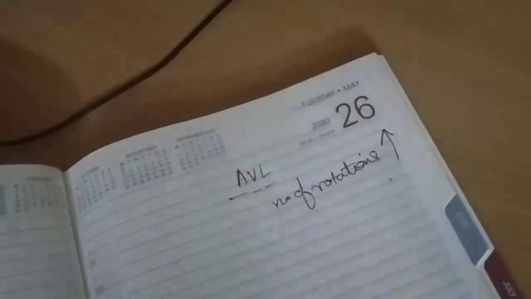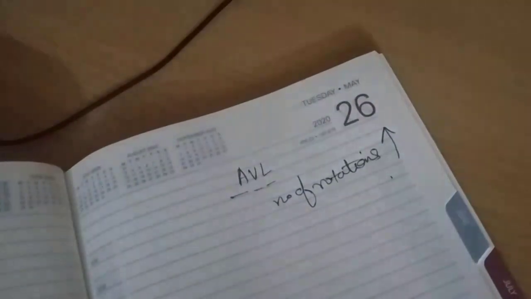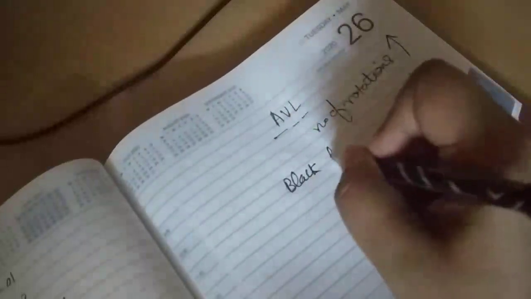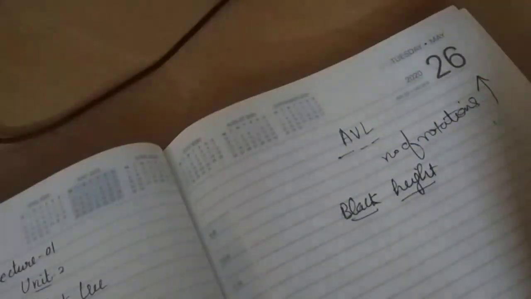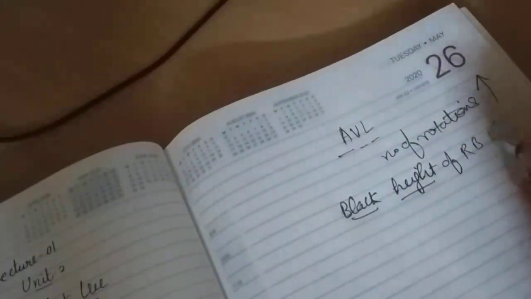So how does a red black tree maintain its properties? Black height of a red black tree. There is a term called black height. What is this black height? This is a very important topic from the examination point of view, because every year one of the questions would be from red black tree. So there is a term called black height of an arbitrary red black tree.